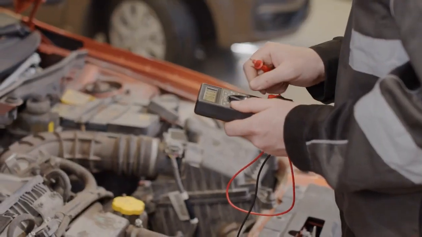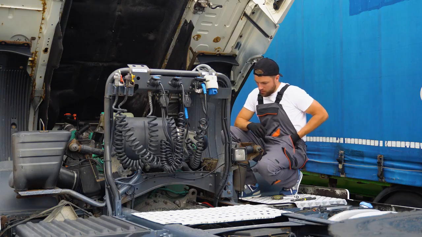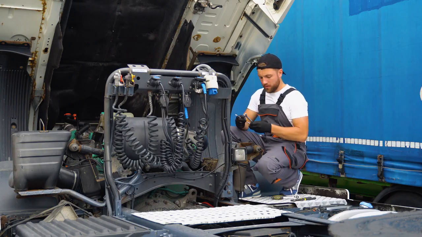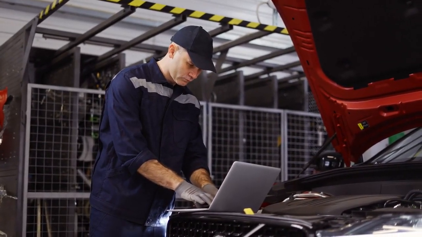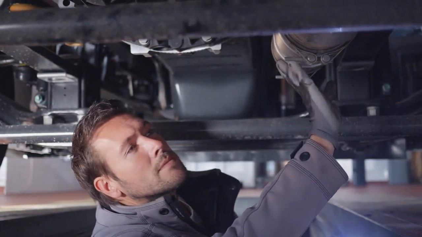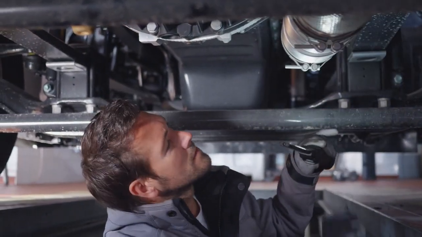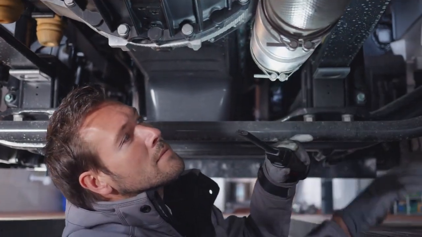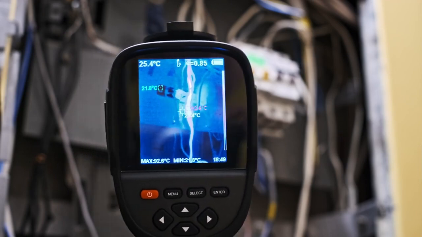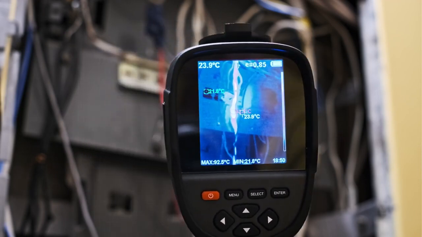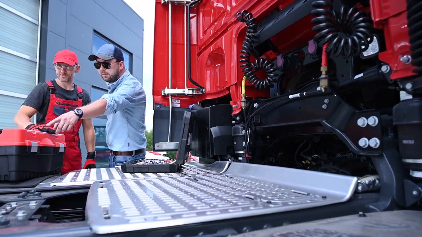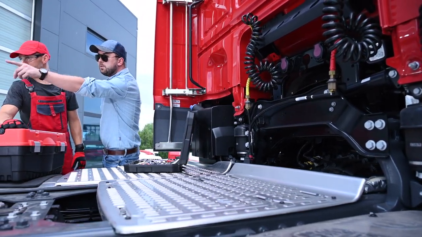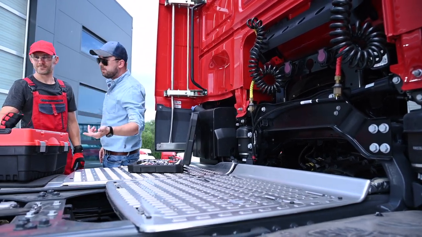Why do these codes matter? Each code is like a clue, guiding you to where the problem lies. Ignoring these codes might seem tempting, especially if the truck still runs. But keep in mind, many issues that start small can lead to major repairs, or even total breakdowns, if left untreated. Here's the good news. Armed with a diagnostic scanner and basic knowledge, you can decipher these codes and take appropriate action. Whether it's a DIY repair or a trip to the mechanic, knowing what these codes stand for empowers you to make smarter decisions for your truck's health.